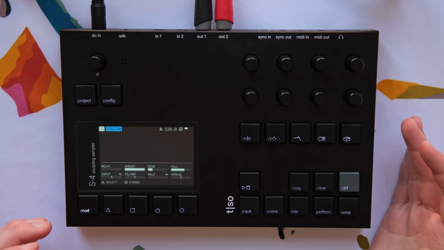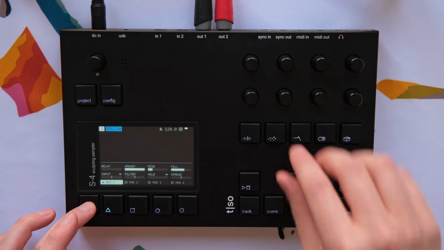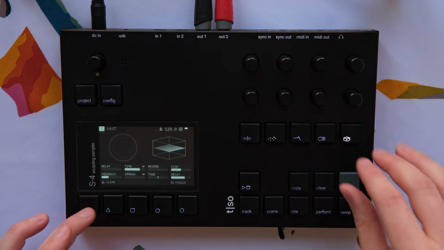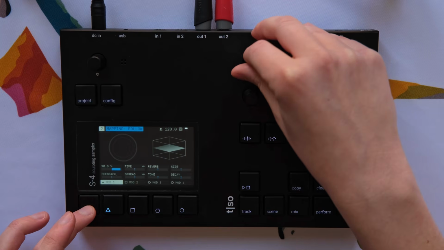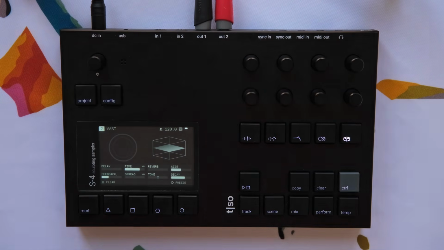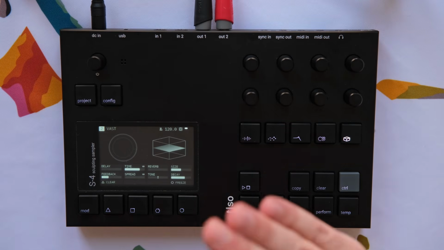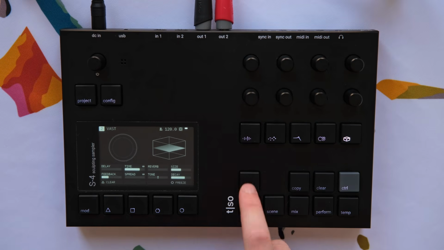So an example of what we could send that to could be something like the delay level. So all I need to do is just select the mod destination, and I'm just going to add that in a positive value. I'll maybe do it to like 80%. And now what will happen is, as the sort of peaks of the signal go up, the delay level, the delay send, will go up as well. So it sounds like this.